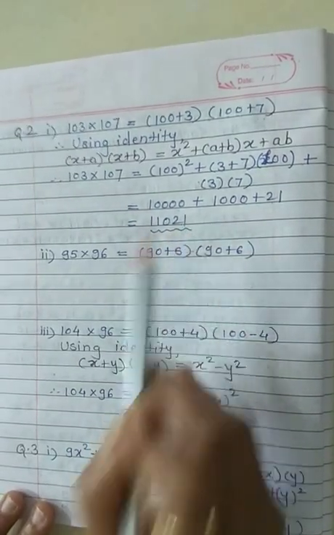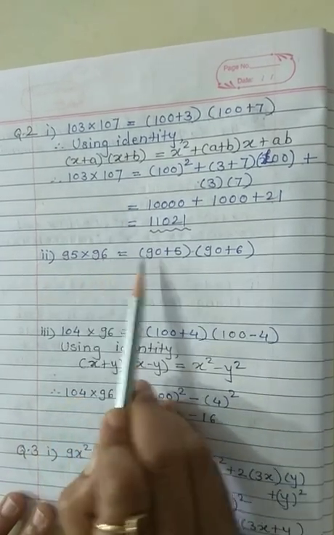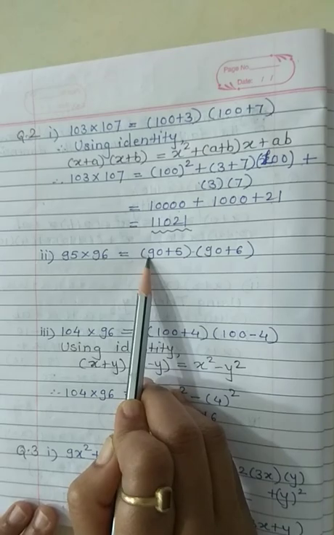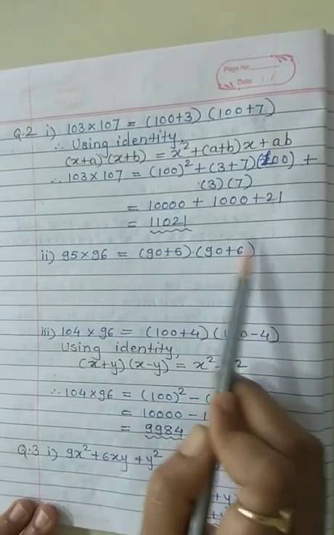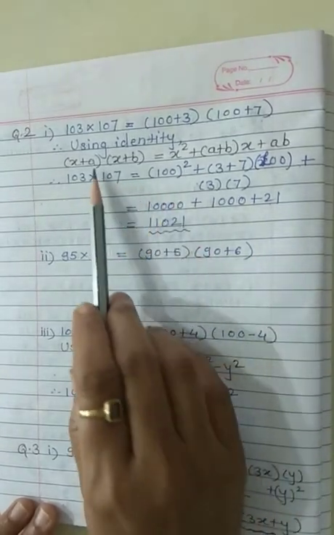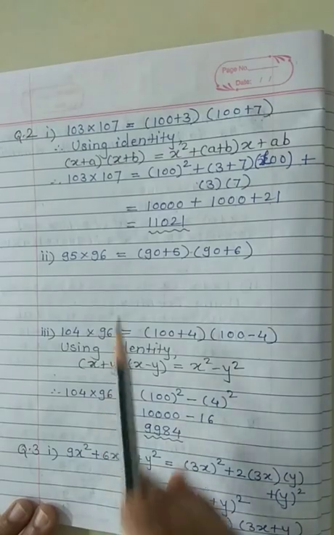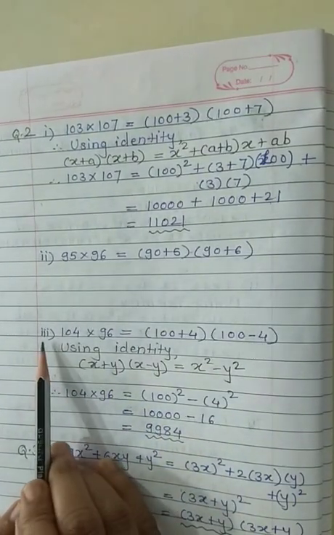Now this addition gives 11,021. Now the second sum from this question, 95 into 96, again this we can write in the form (90 + 5)(90 + 6). Again for finding the product, you can use the same identity, that is the fourth identity. You can continue and solve this sum.